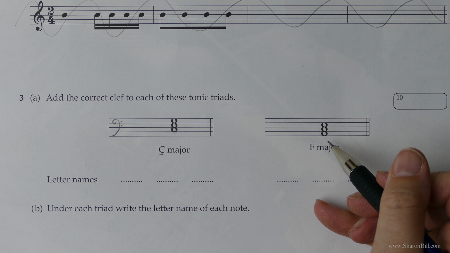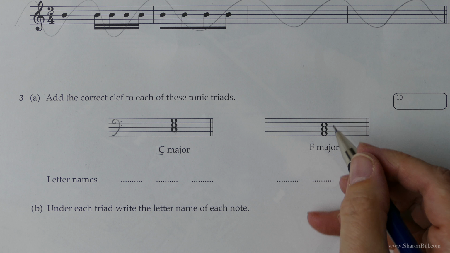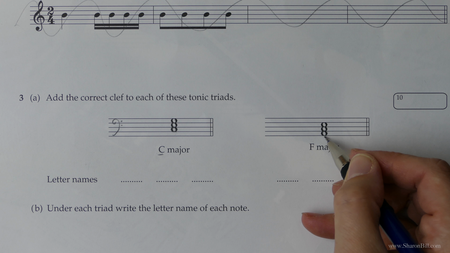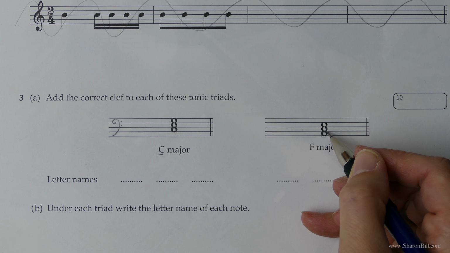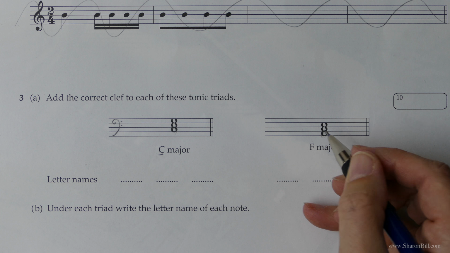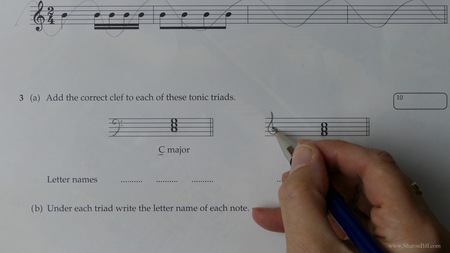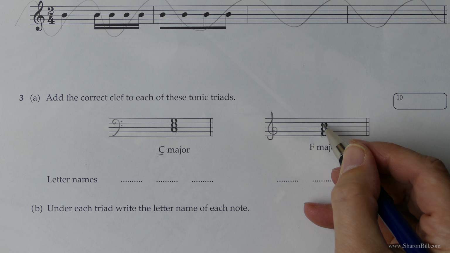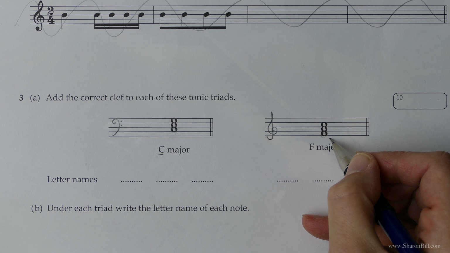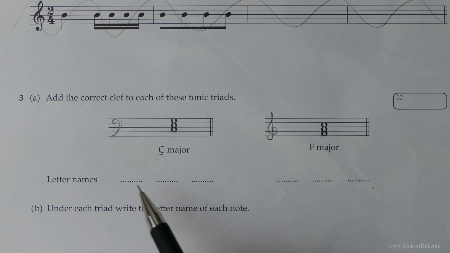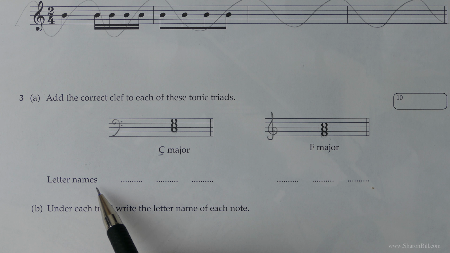And then here, for this to be an F major triad, the tonic must be at the bottom, the tonic must be F, and so in order for that to be an F, we need a treble clef, because if you remember, the treble clef spaces are F-A-C-E, they spell face. And so we've already done some of the work for this next part of the question.